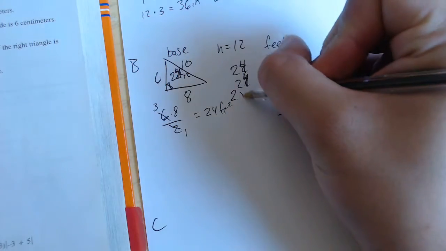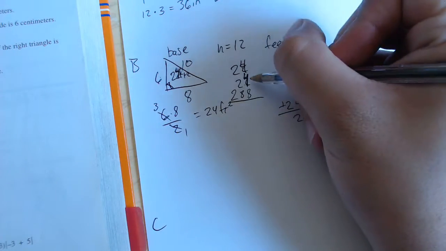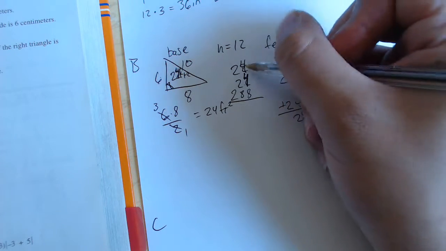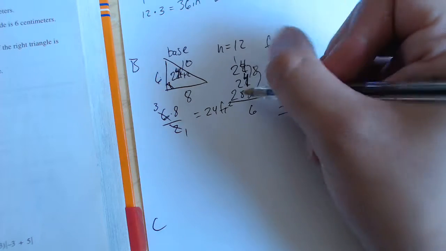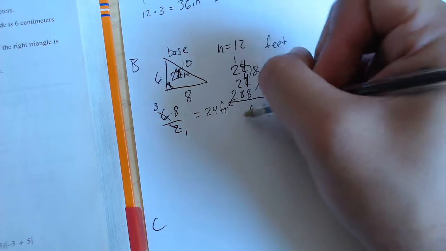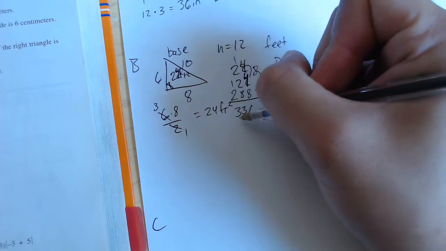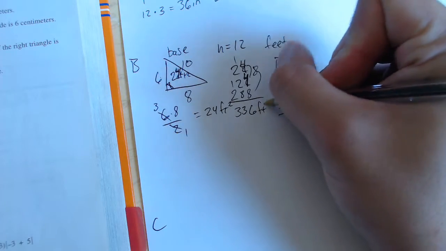So we have to add 24, 24, and 288. 4 and 4 is 8, 8 and 8 is 16, carry the 1, 8 and 2 is 10, 12, 13, and 336 feet squared is our answer.